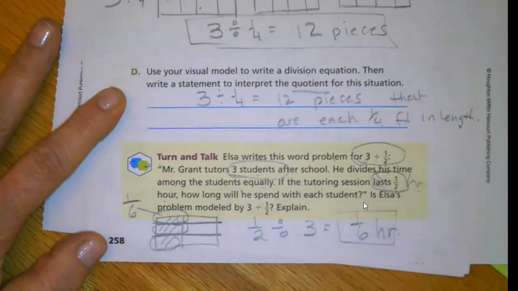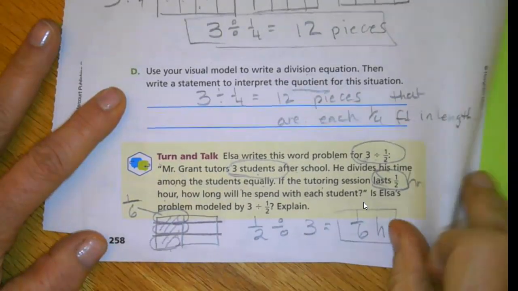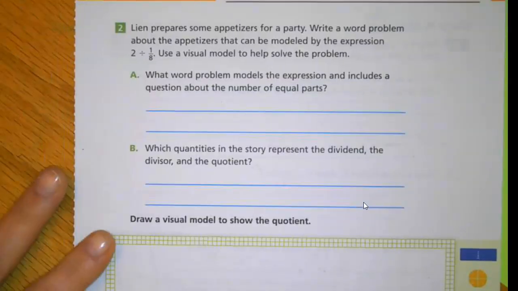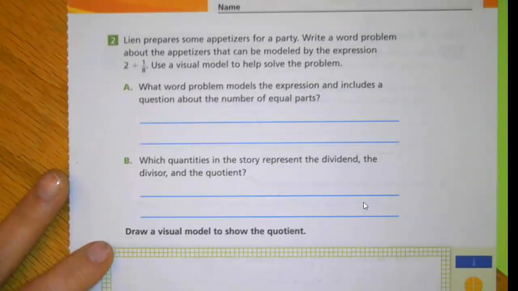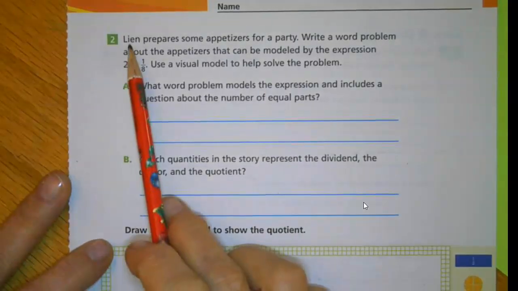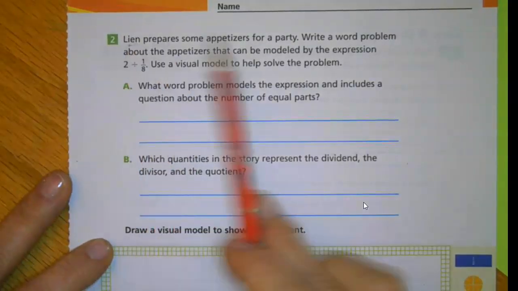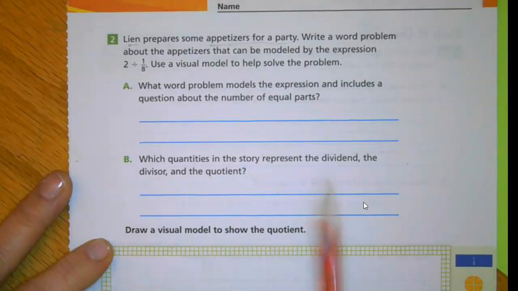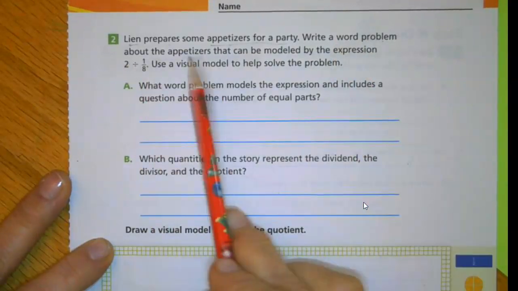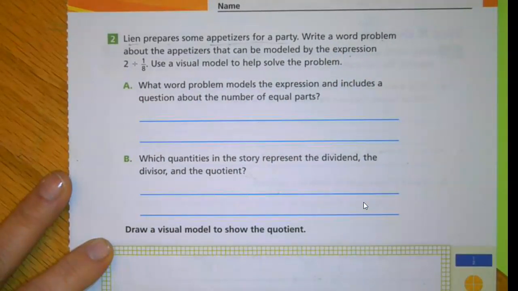And 1/6 of an hour is 10 minutes. All right, let's go on to the next problem on page 259. And we have a person, Lynn, who is preparing some appetizers for a party. We have to write a word problem about the appetizers that can be modeled by this expression.